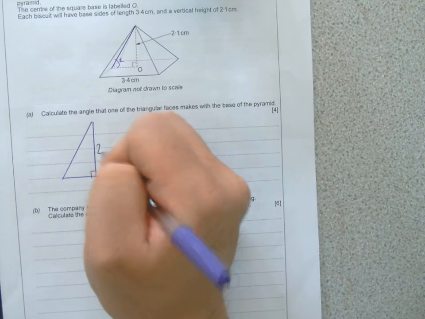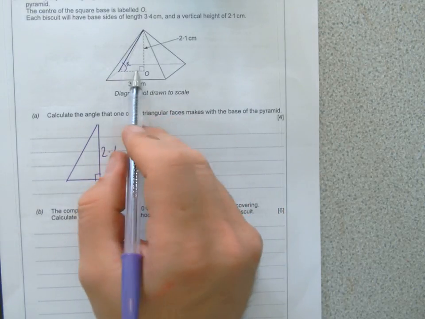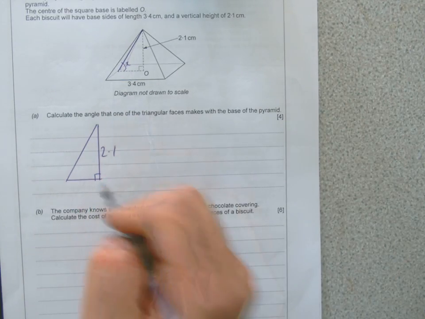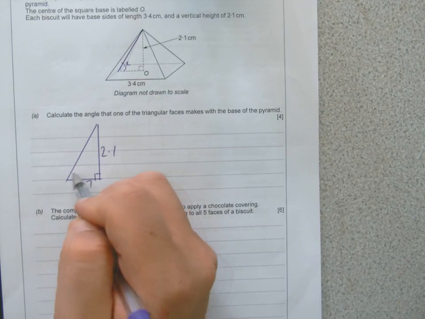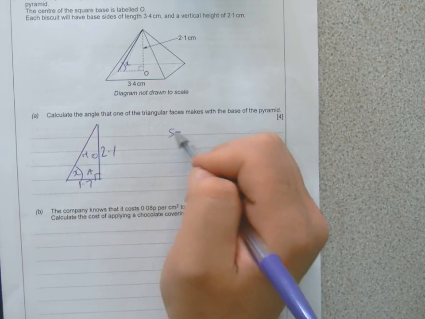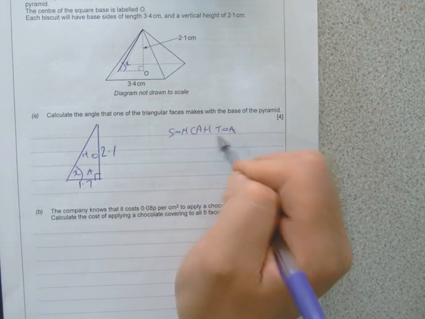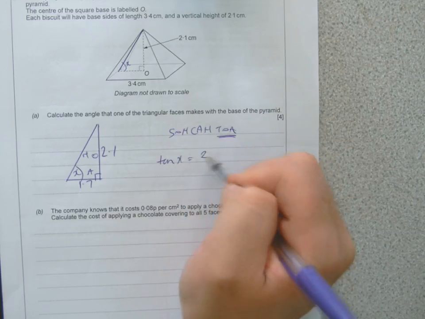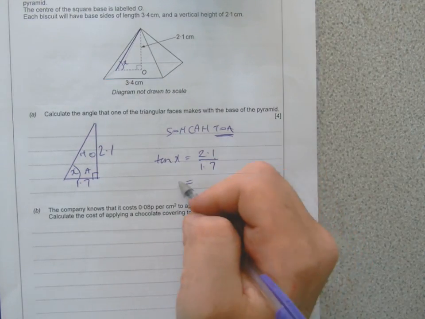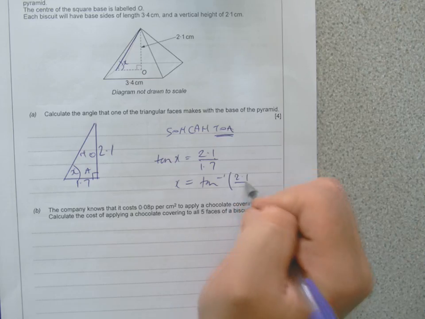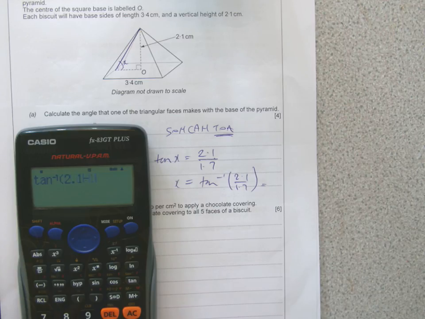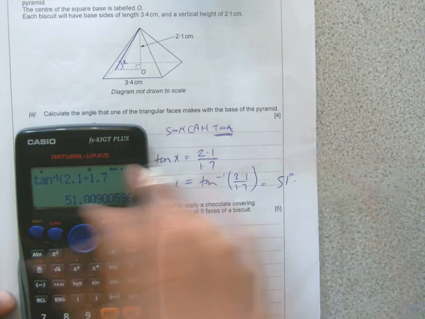Now the height is 2.1 of this triangle. Now this length here, don't be mistaken to put 3.4, it isn't, because it's only halfway. 3.4 is all that length there, so it's only half of it, so we're 1.7 here. To get this angle, that's opposite, that's adjacent, that's hypotenuse, so we're going to use SOHCAHTOA, and in this case it's tan, so tan x equals 2.1 over 1.7, so to get x, you take the inverse tan of the other side, and you get the answer to be 51 degrees. Okay, that's what x is there.